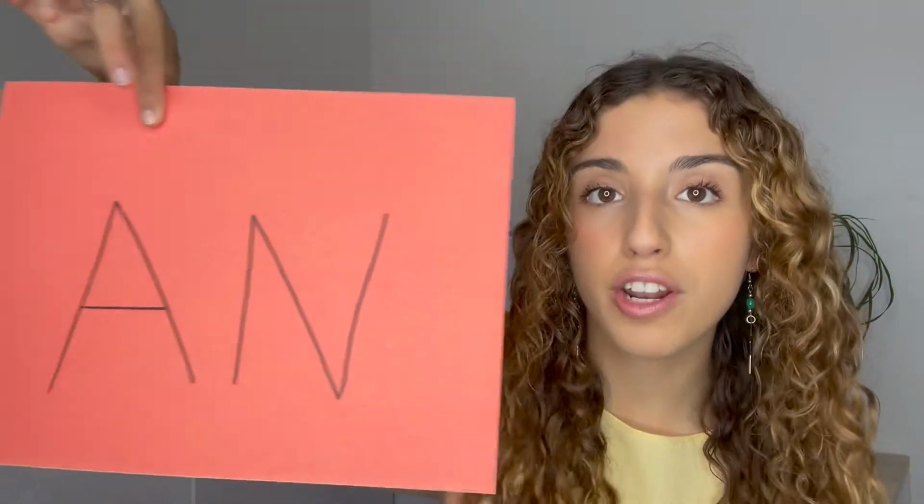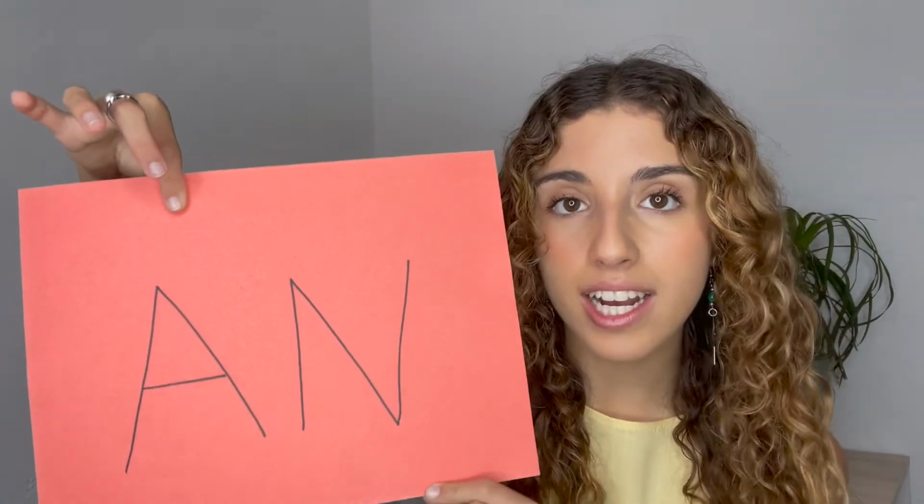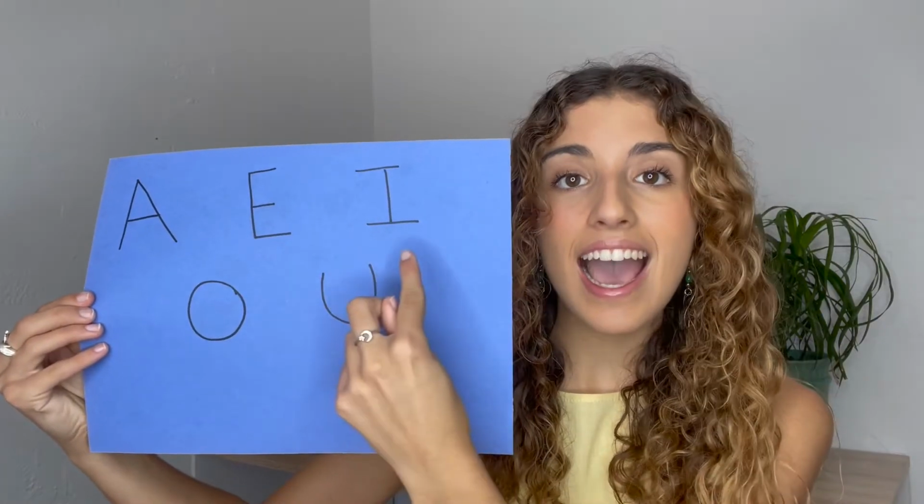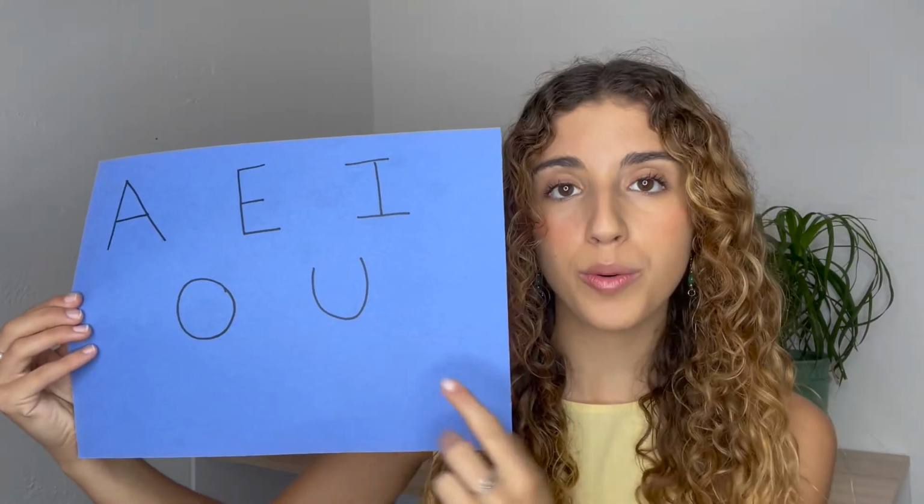Sometimes we use an in front of the noun. And this is because the noun starts with a vowel. Do you remember your vowels? A, E, I, O, U. We wouldn't say a apple. No. Instead, we would say an apple. We wouldn't say a orange. We would say an orange. Does that make sense?